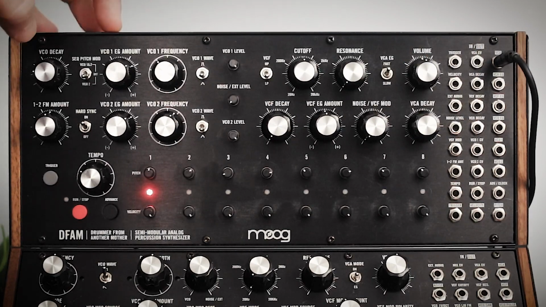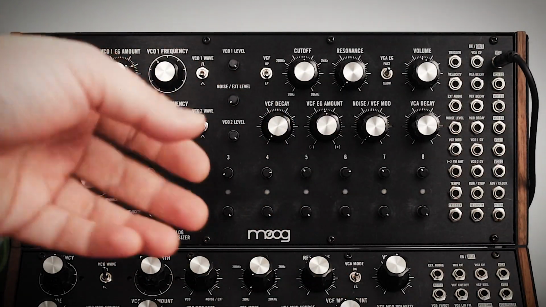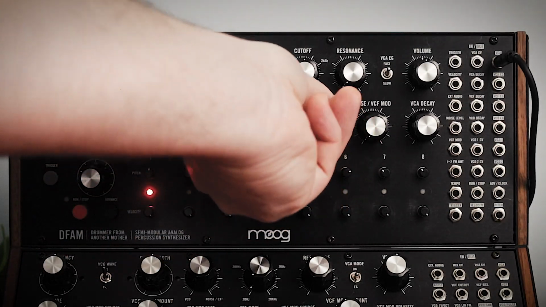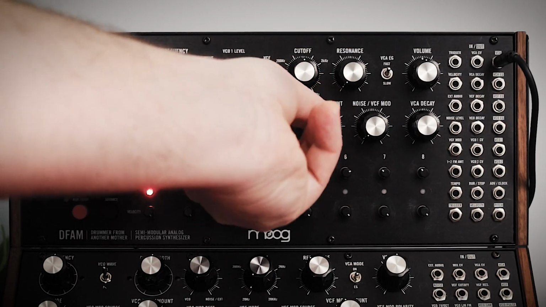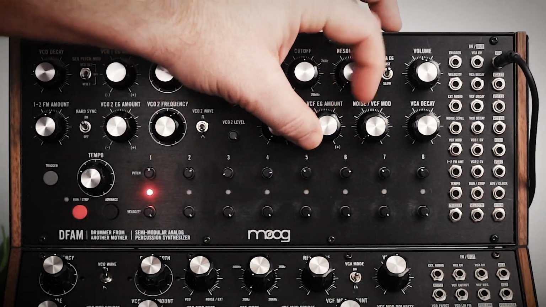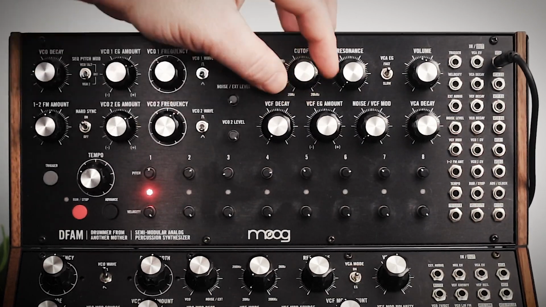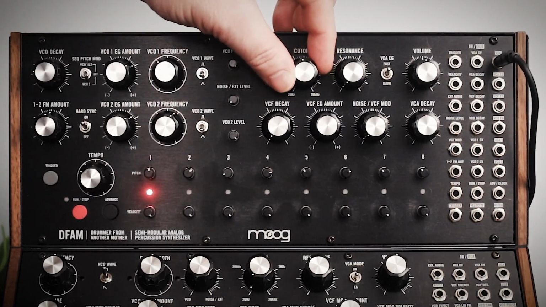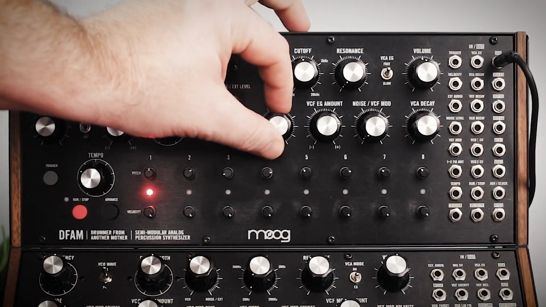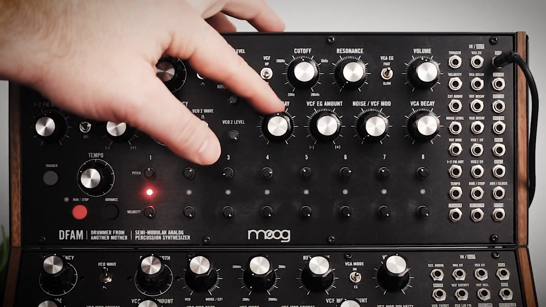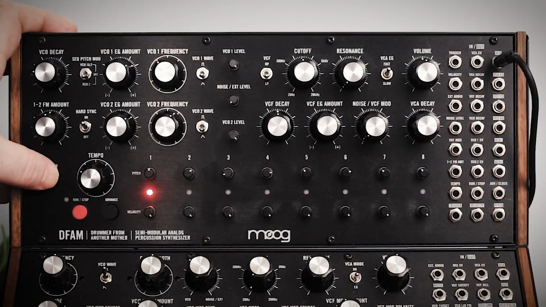And just like the envelope on the VCO, if you turn it to the right, clockwise, then it turns into a positive value. But if you turn it to the left, it turns negative. So what's going to happen is as we turn this up, the cutoff frequency will start high and switch back to its original value. And if we turn the decay up, just like on the VCOs, it'll happen slower.